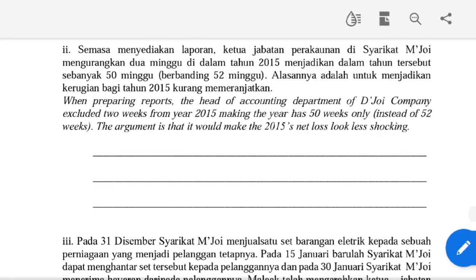So according to the time period principle, a business should close its account at least once a year. At least once a year. So in this scenario, the business closed its account in less than a year. So it violates the time period principle.